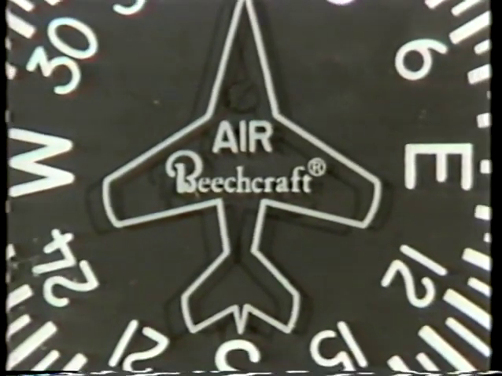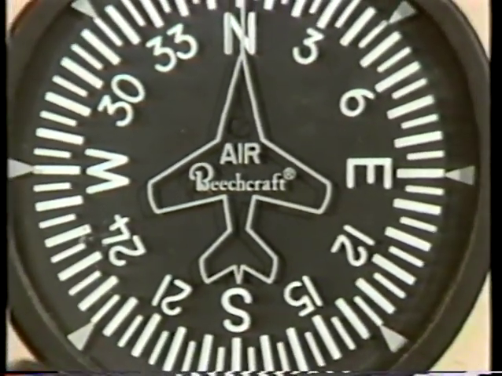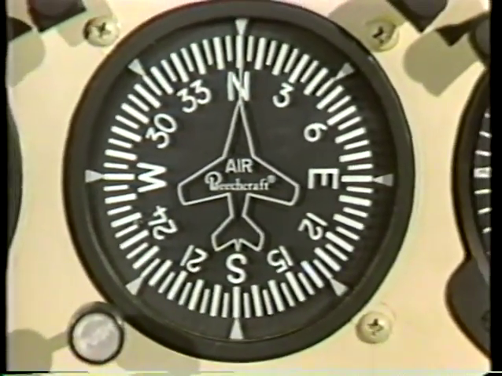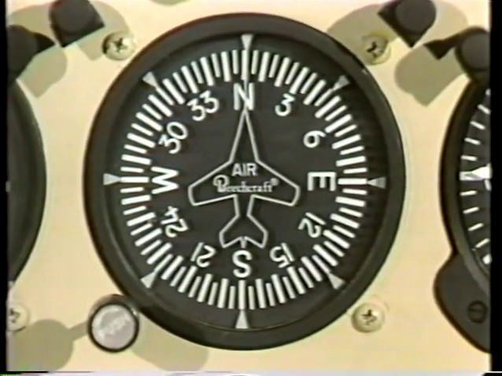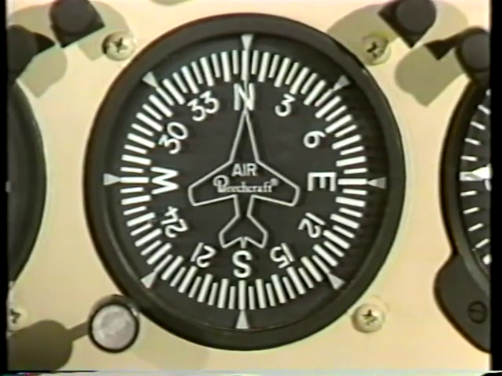Most heading indicators show an airplane symbol on the face, which is over a 360-degree azimuth card connected by gears to the gyro itself. The azimuth card shows the cardinal headings, north, east, south, and west, with 30-degree increments labeled numerically. Notice that the last digit, a 0, is omitted. The 3 represents 30 degrees, 6 is 60, 12 is 120, and so on. Each of the 30-degree increments is divided into smaller 10 and 5-degree calibrations.